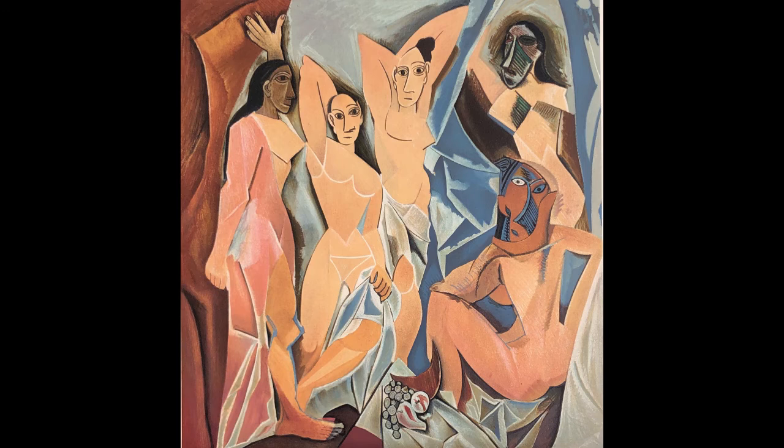The two rightmost figures, mask-like figures, are often connected to Picasso's visit midway through his work on the painting to the Musée Ethnographique du Trocadéro in Paris, the city's first anthropological museum. There he had an encounter with African and oceanic art, which influenced the work's ferocious anti-naturalism, the degree to which the depicted figures resist mimetic norms.